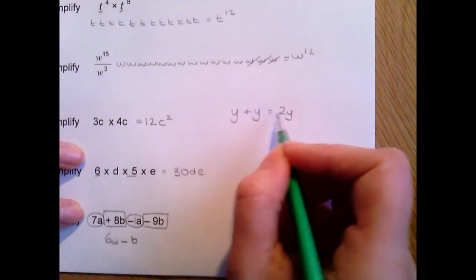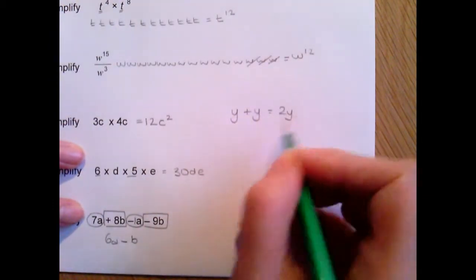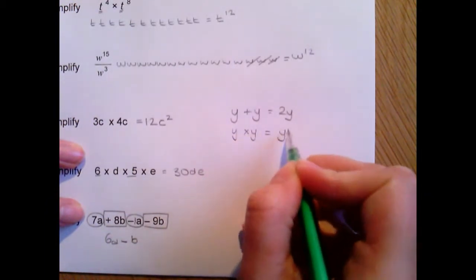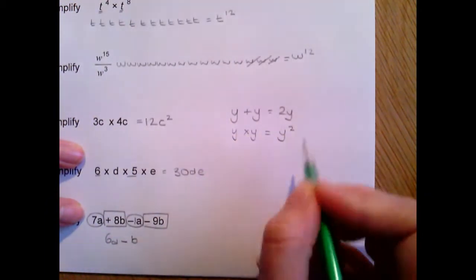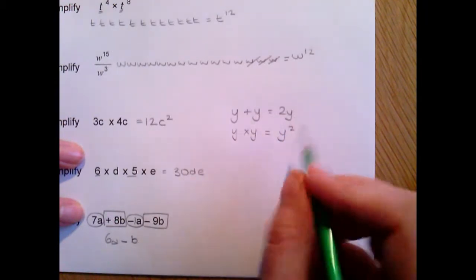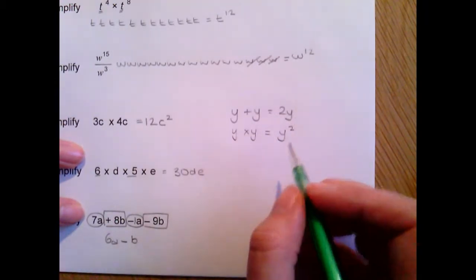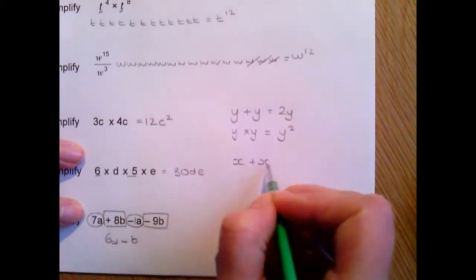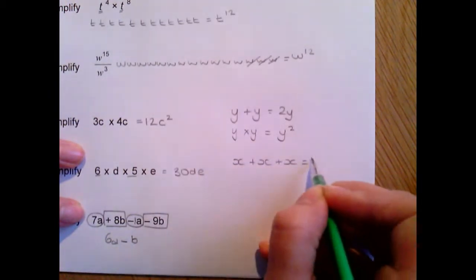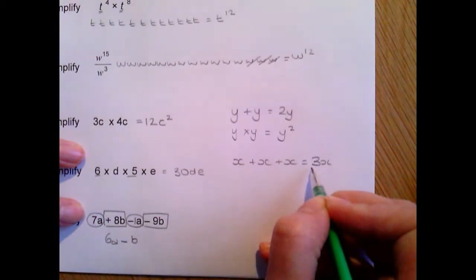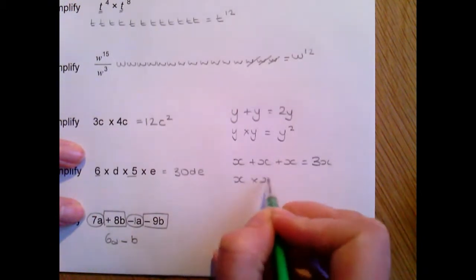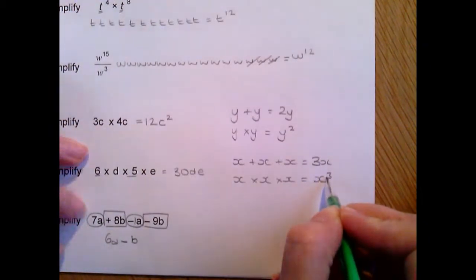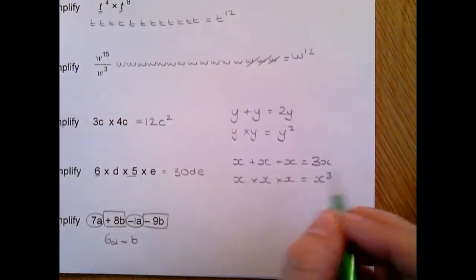If you're adding y's together, y plus y will get you 2y, and if you're multiplying y's together, y times y will get you y squared. So try not to get those two mixed up. We didn't come across any cubes there. If you have something like x plus x plus x, that just gets you 3x, the number goes at the front. But if you multiply them, x times x times x gets you x cubed. So again, try not to get those two mixed up.